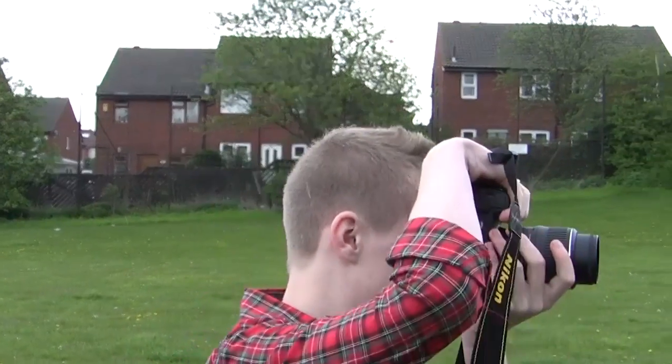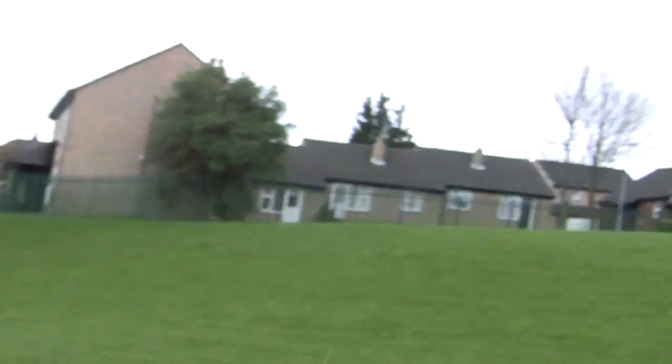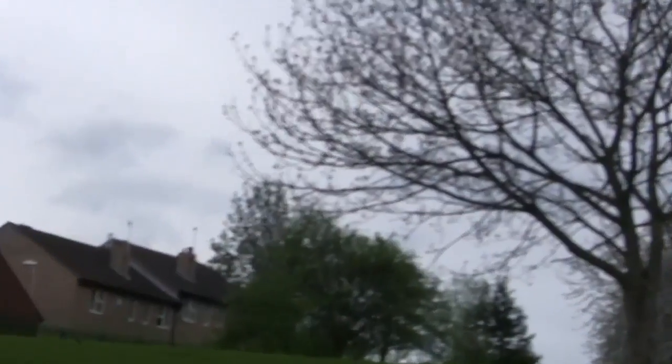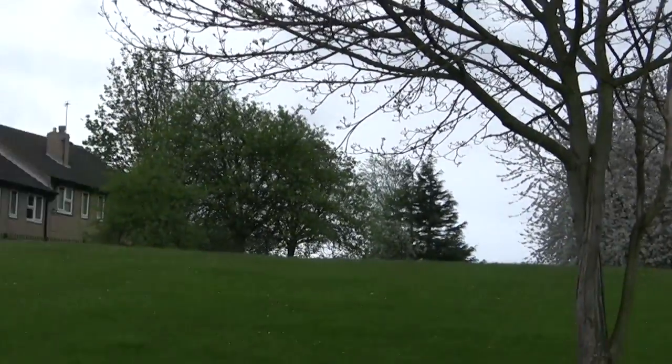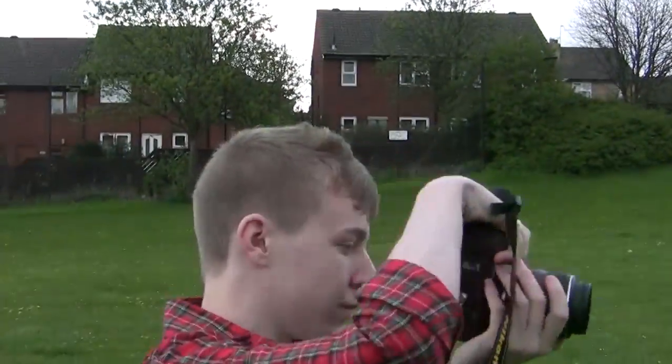So I'm going to zoom quite far in. Make sure that I get everything in the frame. Don't crop anything off. If you need to crop them, you can do it there in photo. And you get a good picture.